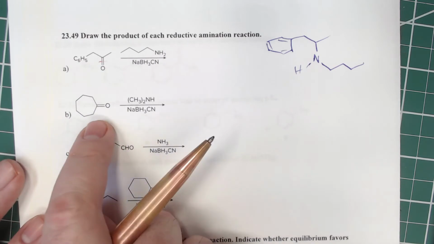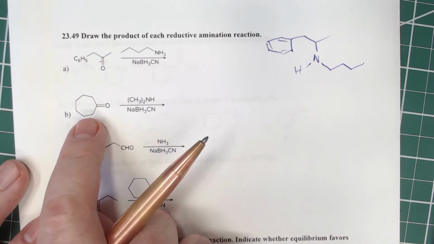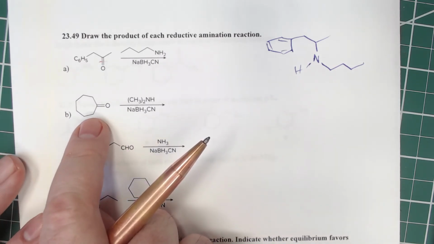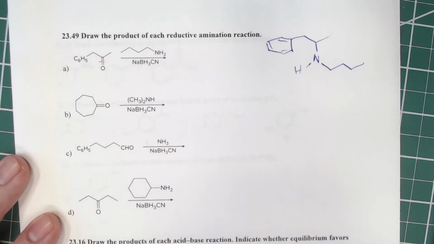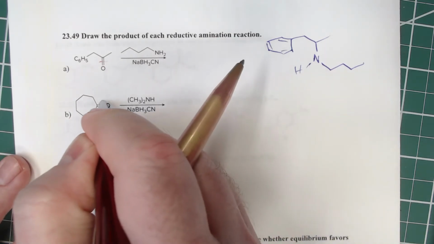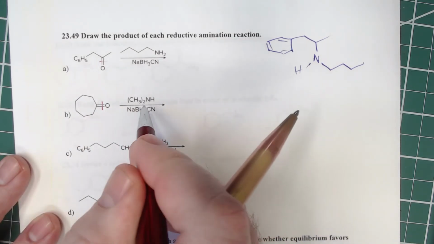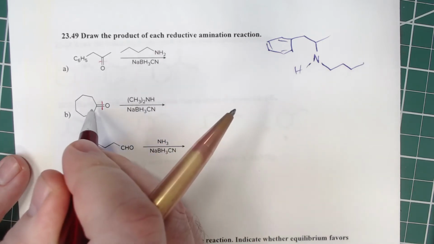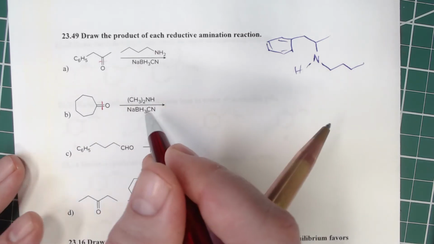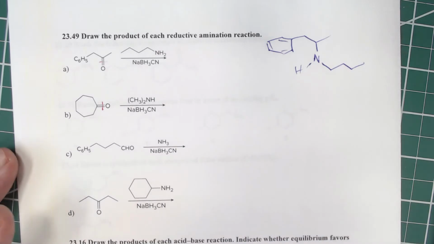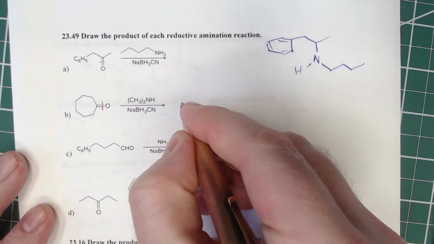All right, here we've got a cycloheptane or cyclohexanone as our starting carbonyl. Again, we're going to break that carbonyl, and we'll have a new bond between nitrogen and that carbon. Since this is a secondary amine, that means our product is going to be a tertiary amine.